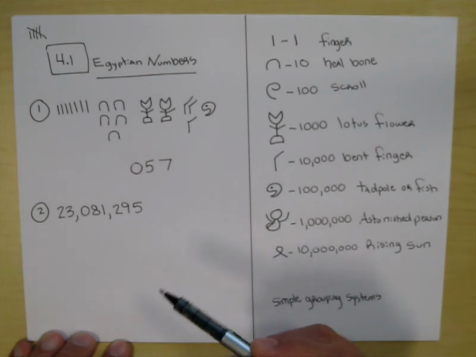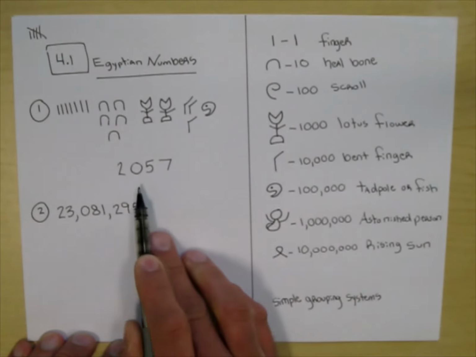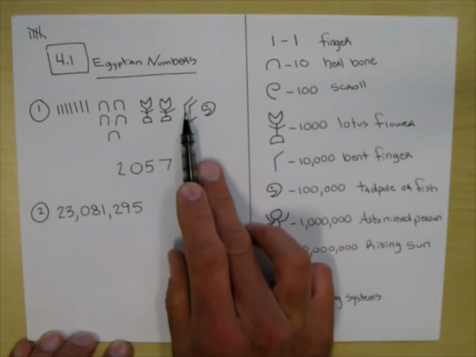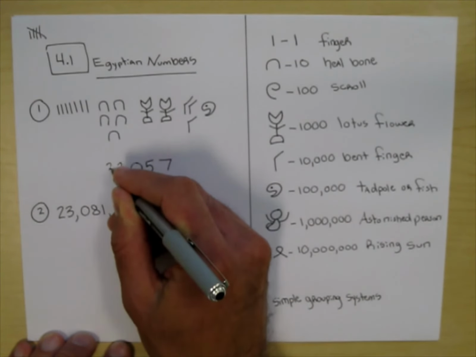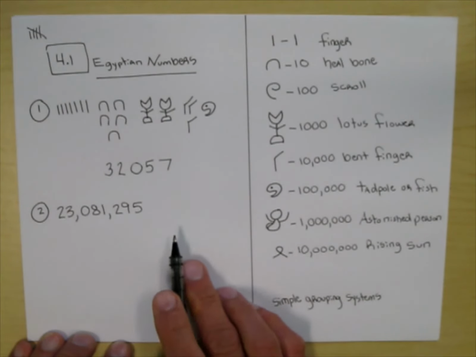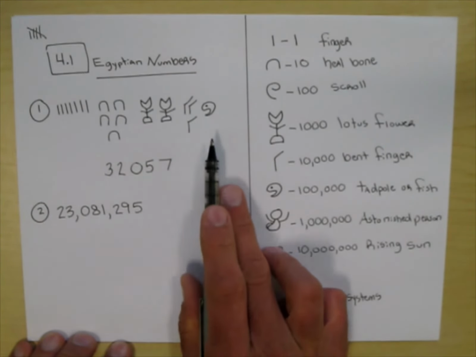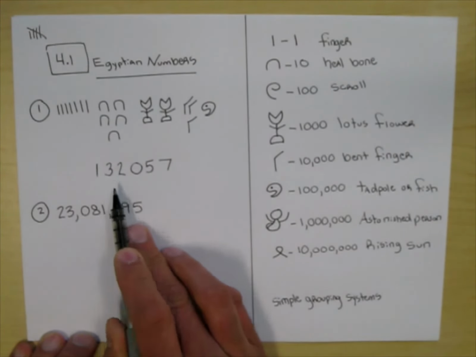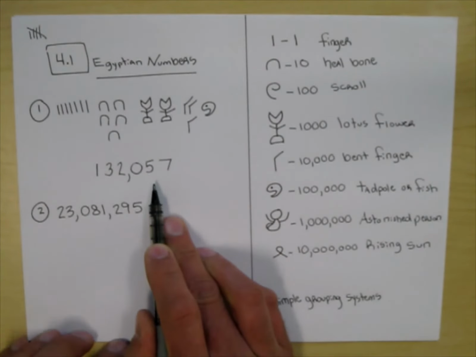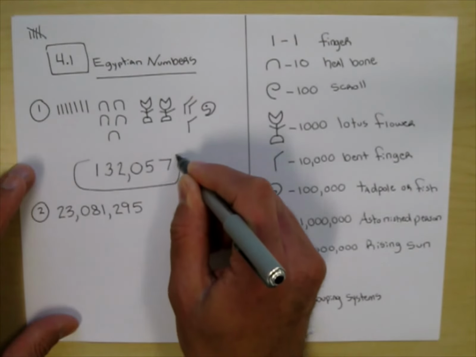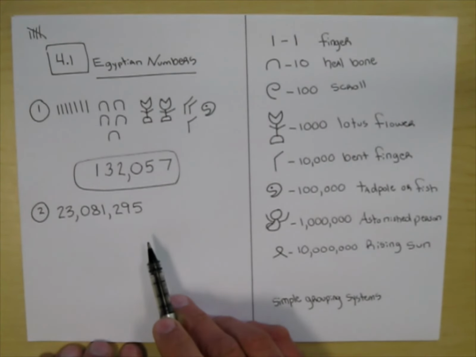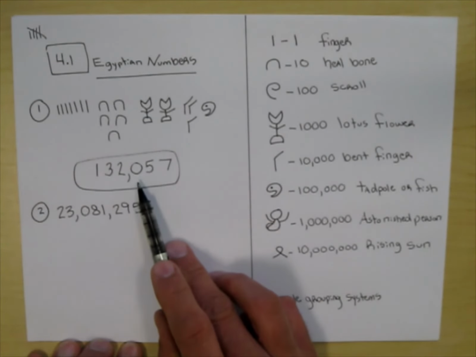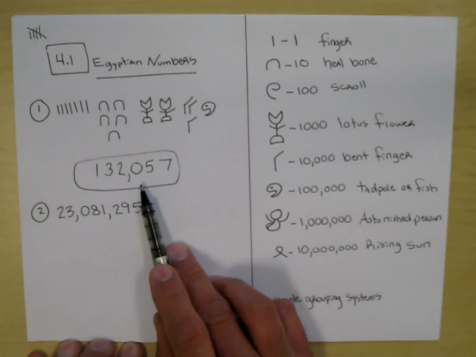That's 2,000. Okay, and then we go to our next symbol, which is the 10 thousands, and we have 3 bent fingers. And then 1 tadpole, which is 100,000. So we have 132,057. The homework in 4.1 is pretty straightforward. Do be careful when a symbol appears to be missing. Make sure you write a 0 there. That's the most common mistake that I see.